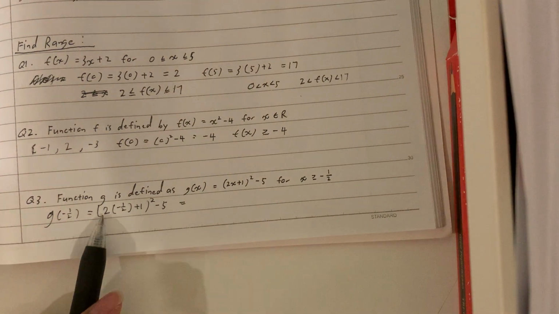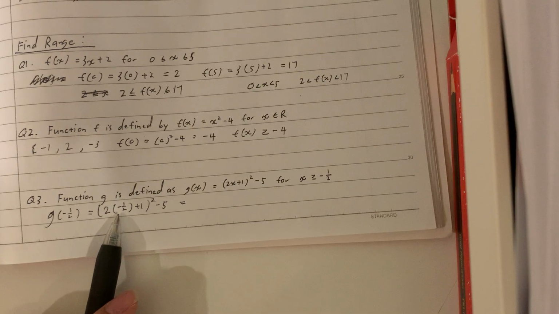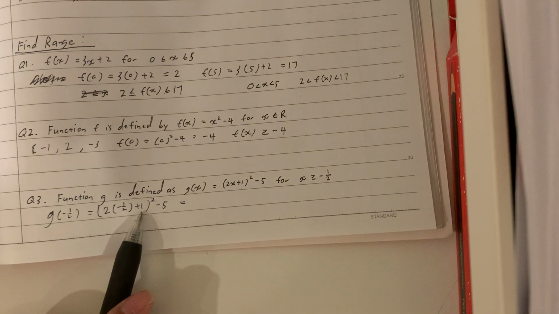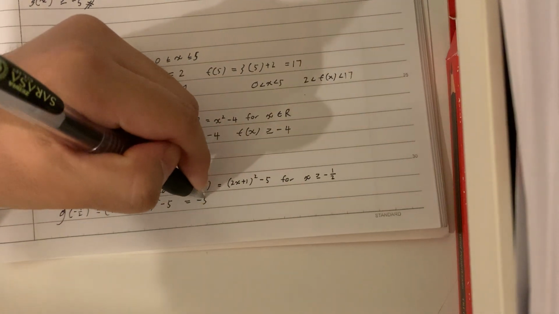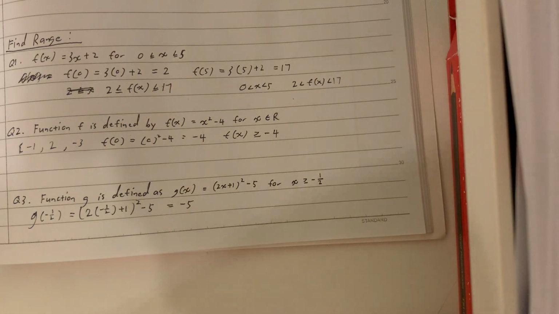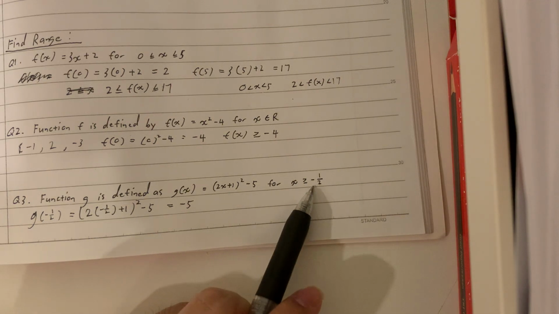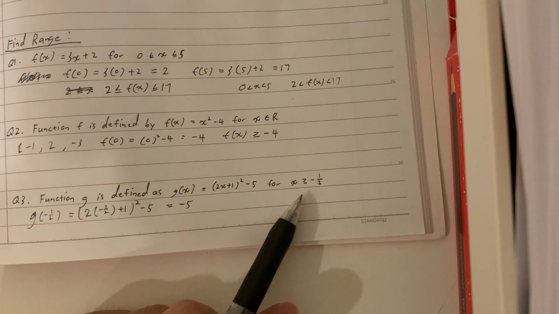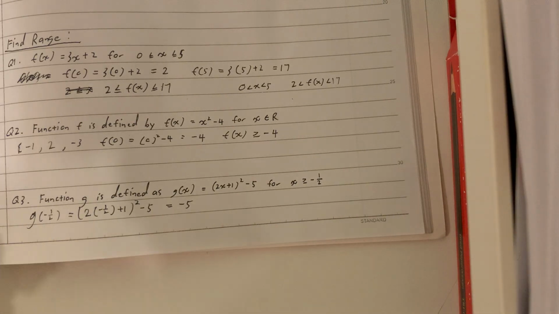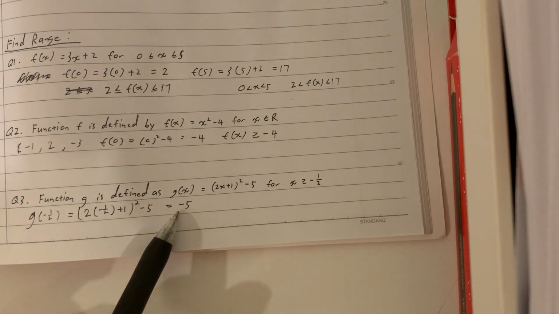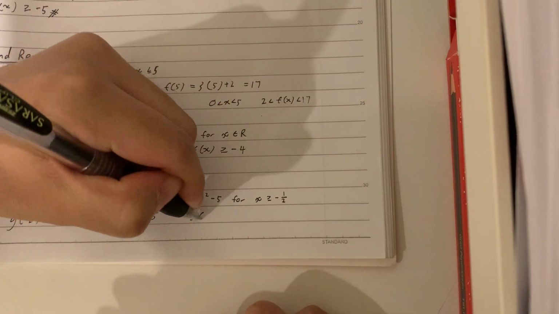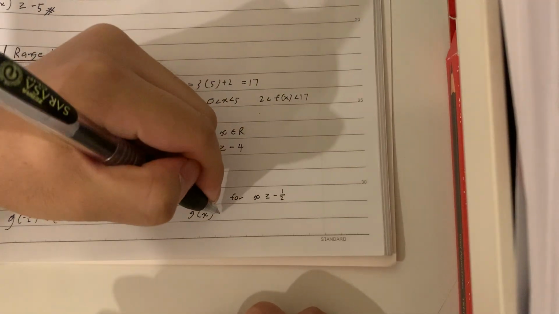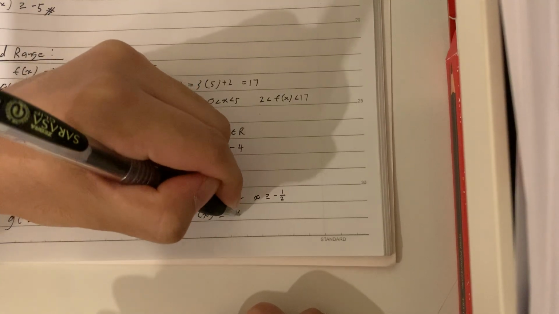Let's do the maths. 2 times negative 1 over 2 is negative 1. Negative 1 plus 1 is 0. 0 squared is still 0. Minus 5, yep, negative 5. Right? And if you sub in more numbers greater than negative 1 over 2, your answer will be greater than negative 5, right? So from here, you already know it's g(x) will be greater than or equal to negative 5.